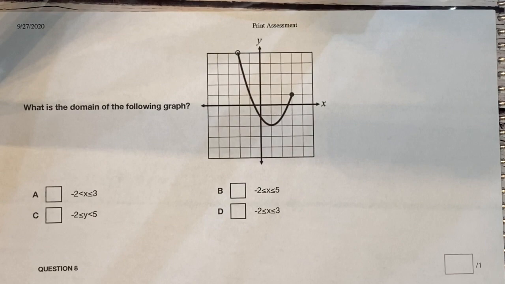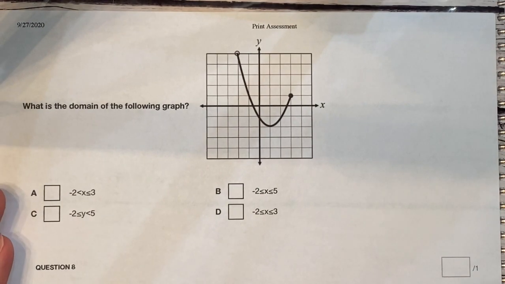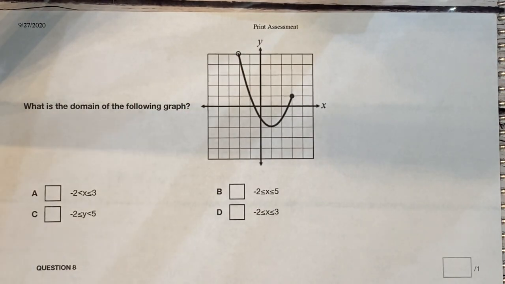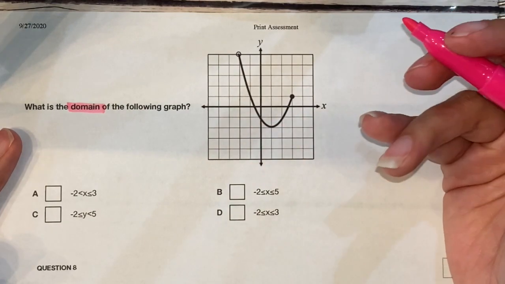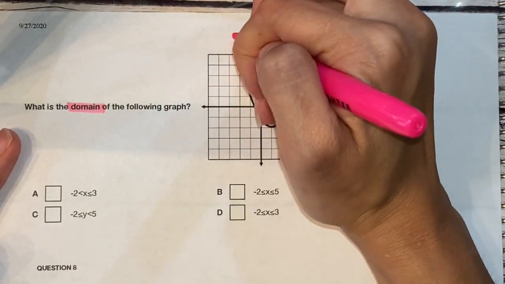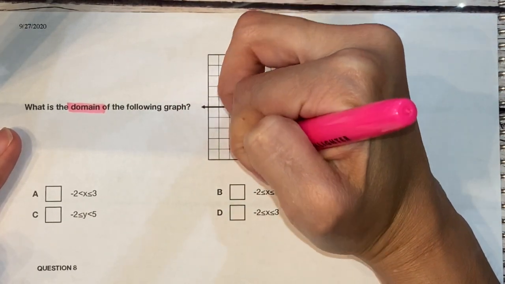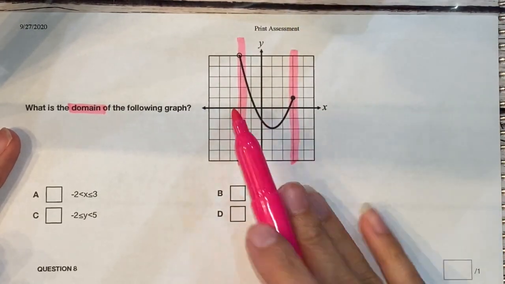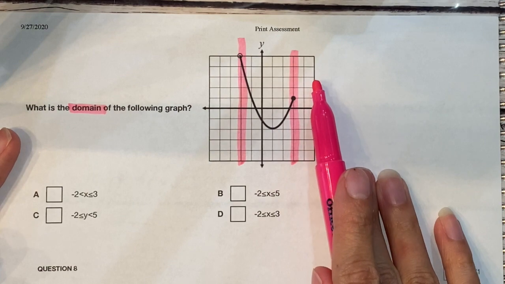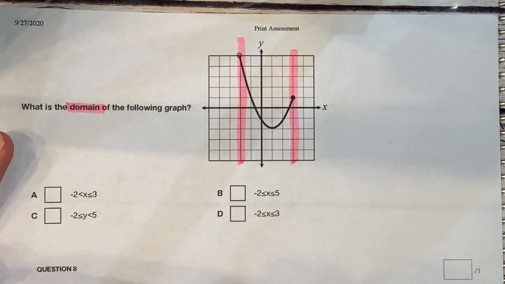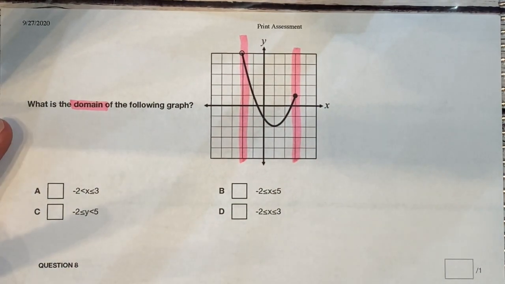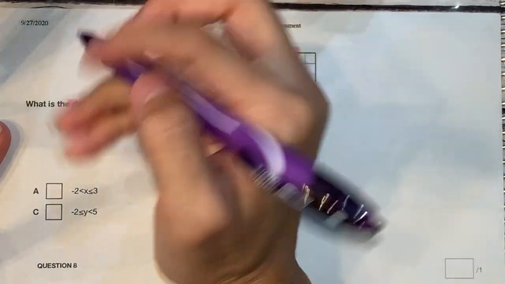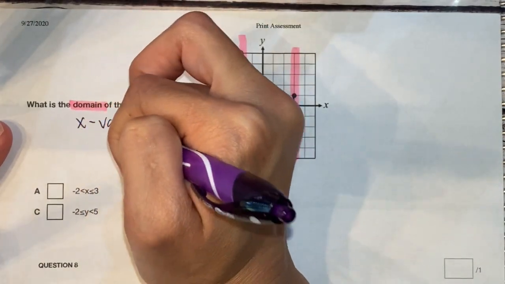Okay, so number 7, we are looking for the domain, so X values of this image. Remember, my main goal here is to box in the image. So I'm gonna box this image in. Okay, so I can see that my X values, first off, before I even get into that, let's look at these answer choices. If I'm looking for domain, these are my X values.